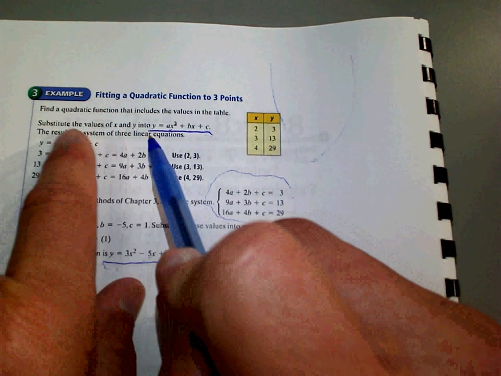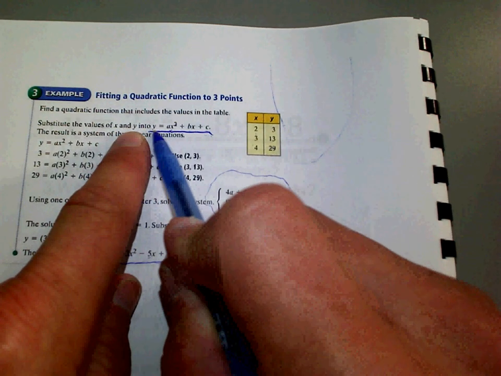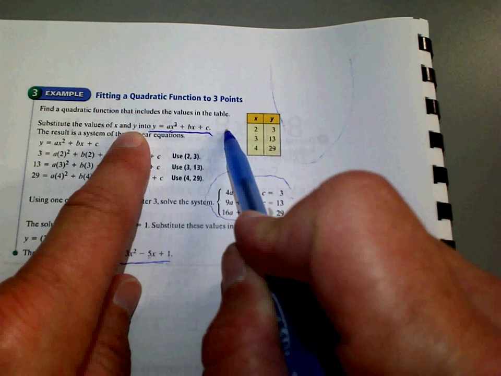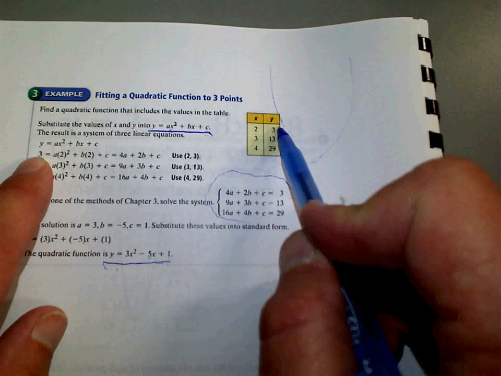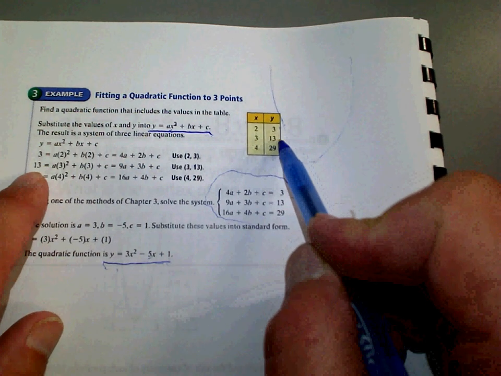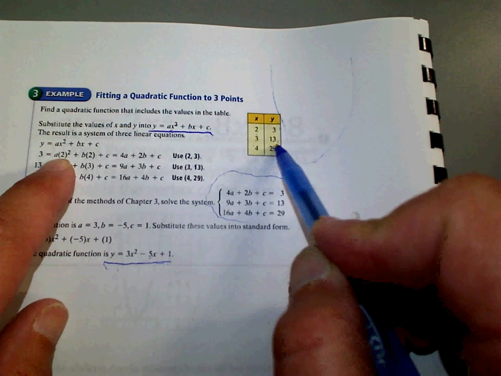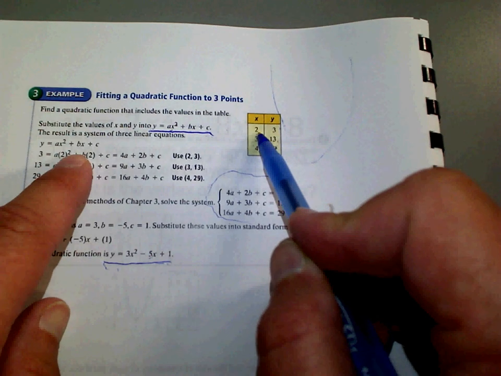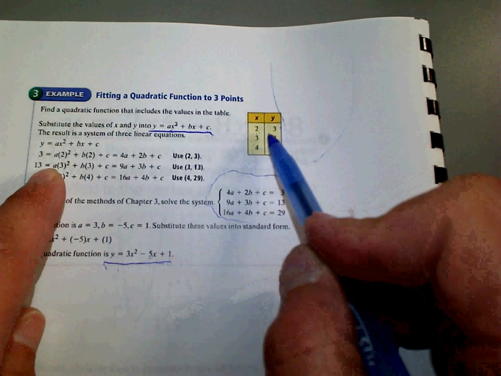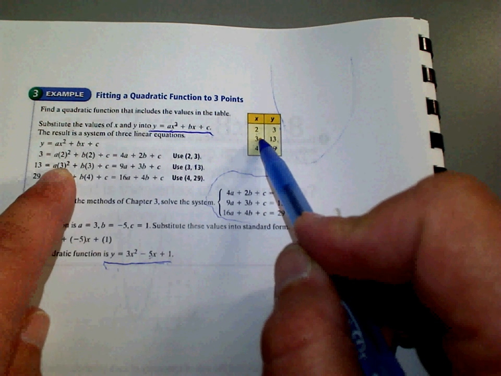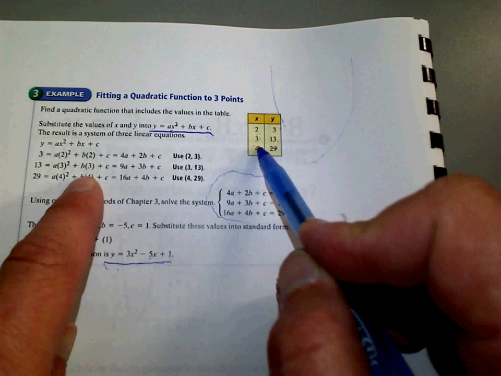The trick is we are going to substitute the values of x and y into this form, y equals ax squared plus bx plus c, which we said was standard form. And what you get, we put all the y's over here. y equals a times x squared, so 2 squared will go there, times b times x, so 2 will go there, plus c, nothing there. And do the same thing with the 3 on this one, put it for x squared, then put it for x, and nothing goes on that one. And same thing with the 4 here, it will be an x squared, then an x, and then nothing on this one.